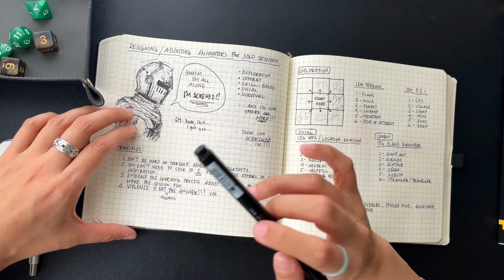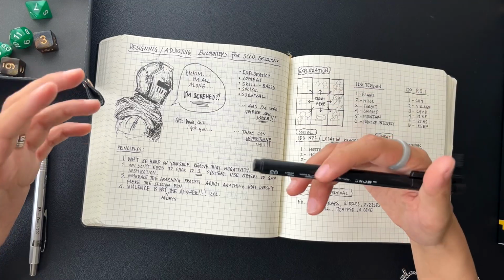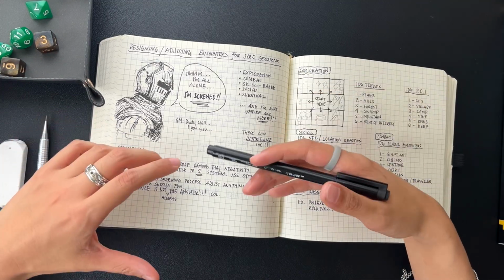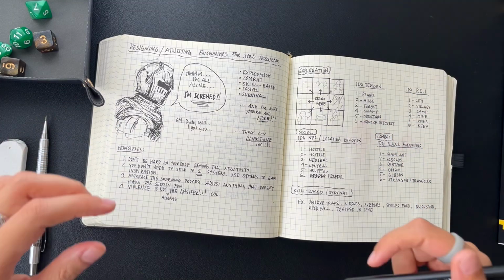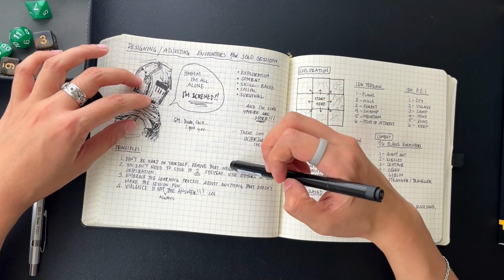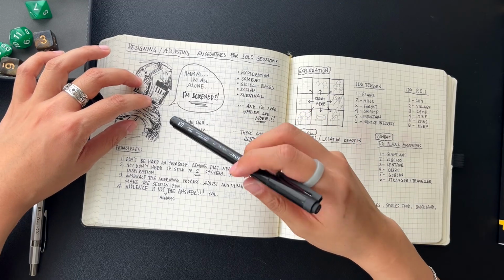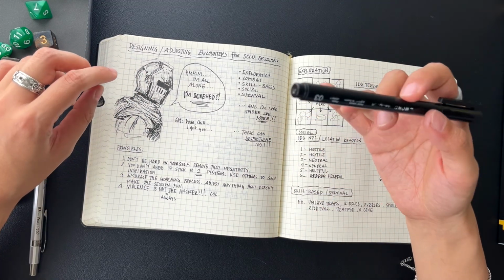Okay, the third thing, embracing the learning process. Adjust anything that doesn't make sense and that you want to make the session fun. This is what I was talking about in the first principle, that you are learning a lot about yourself and your creative process.